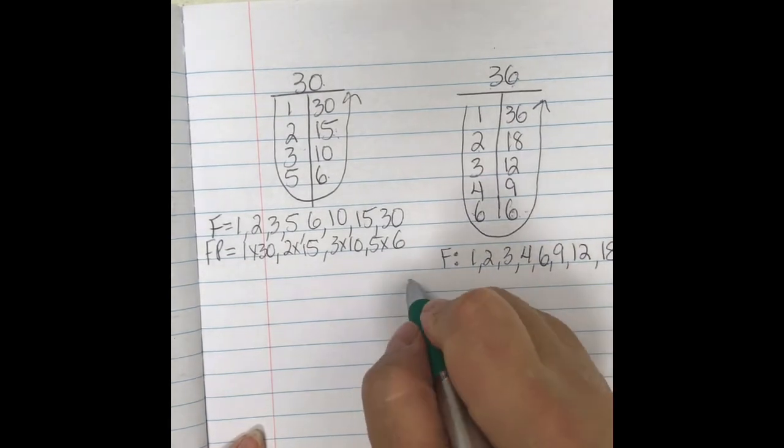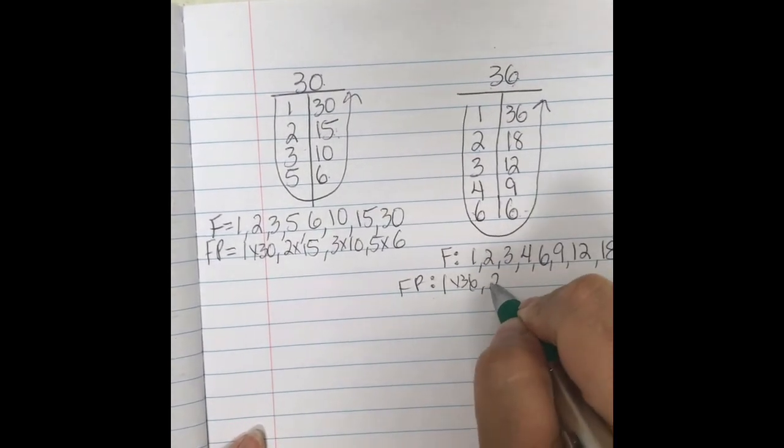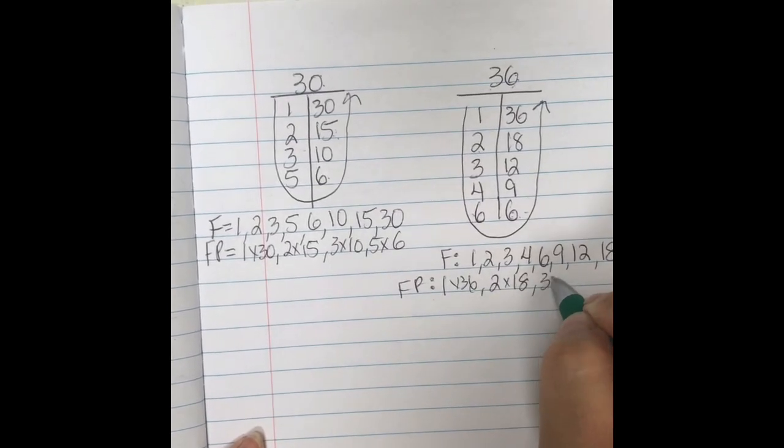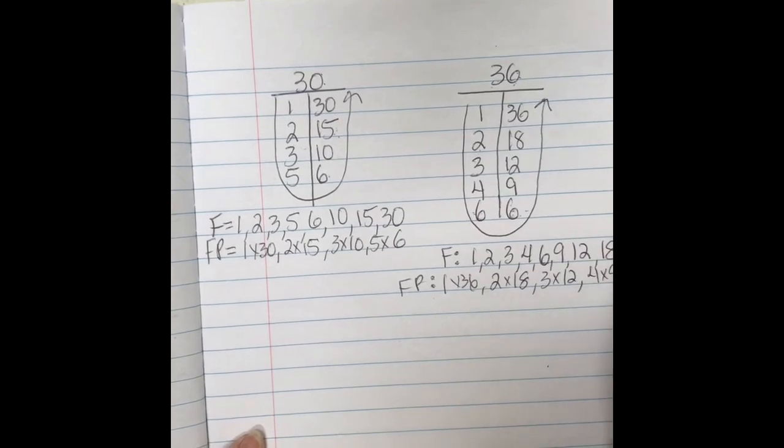There we go. For factor pairs, I'm going to list 1 times 36, 2 times 18, 3 times 12, 4 times 9, and 6 times 6.